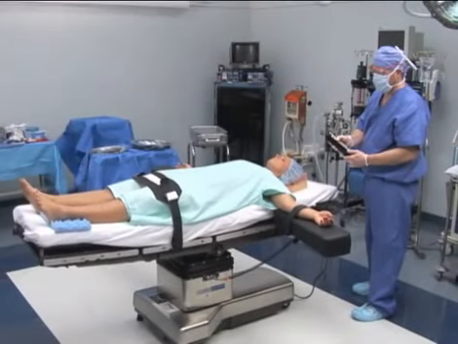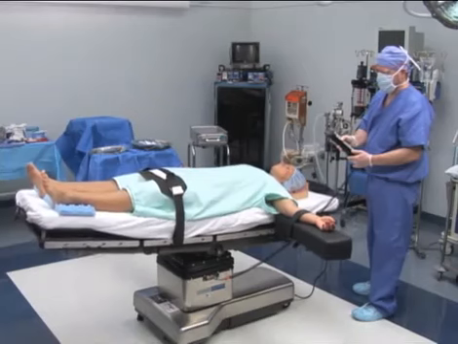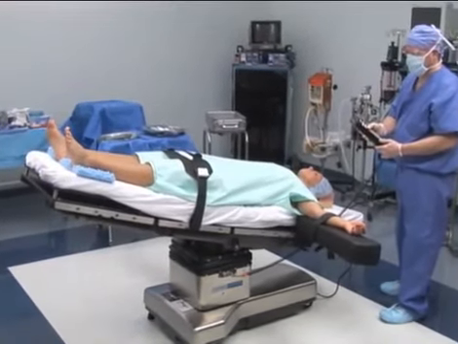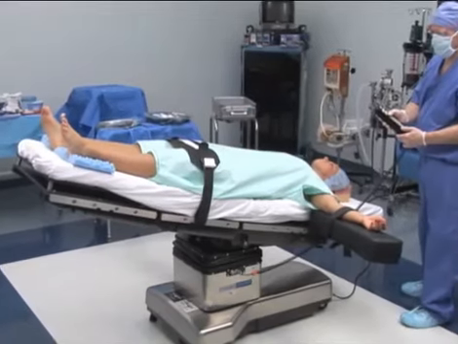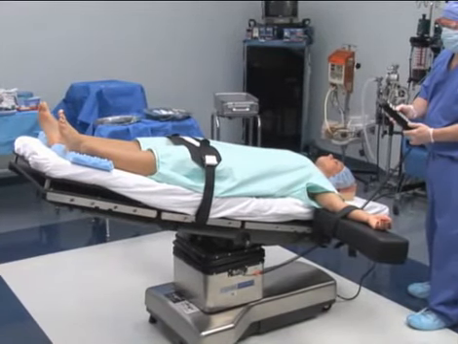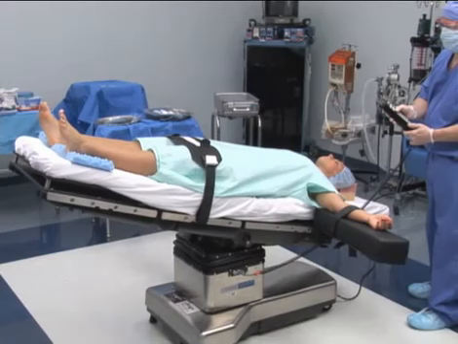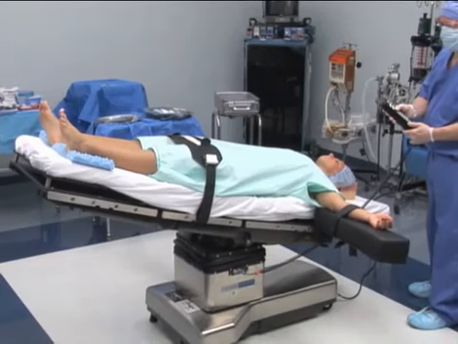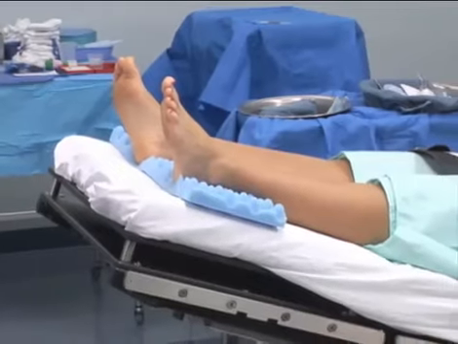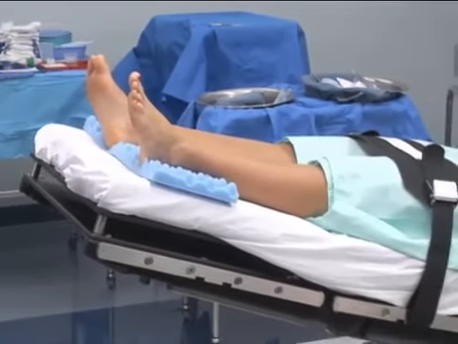The Trendelenburg position is a variation of the supine position in which the operating table is tilted head down. This position allows greater access to the lower abdominal cavity and pelvic structures by allowing gravity to retract organs such as the small intestine, proximal large bowel, and omentum toward the head. The position is commonly used during lower gastrointestinal surgery and pelvic surgery.